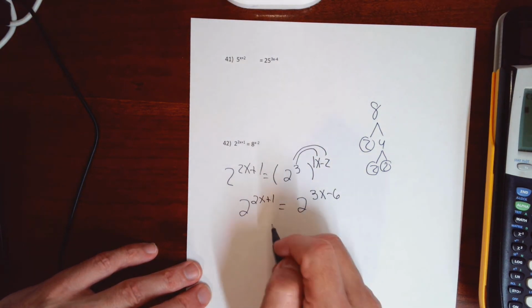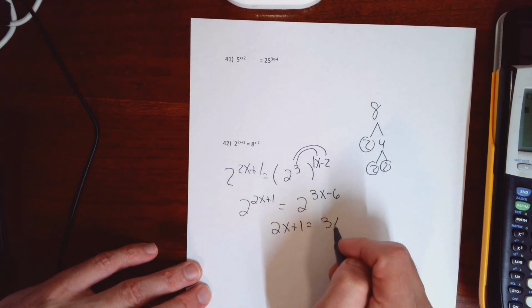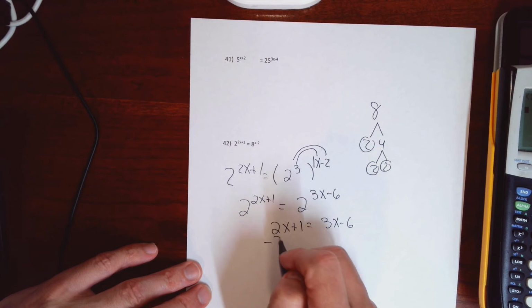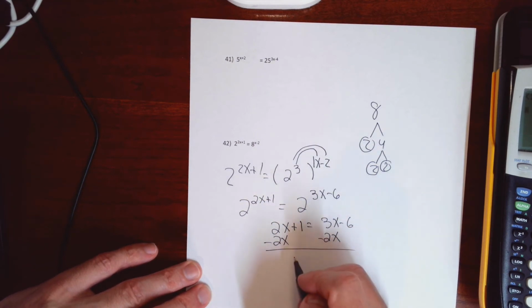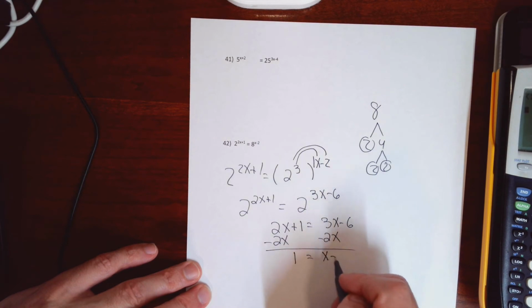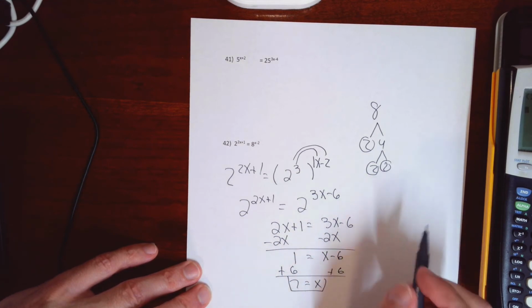Now that I have the bases the same, I can drop the bases and set the exponents equal to each other. And for me, it's probably smarter to subtract 2x from both sides and get 1 equals x minus 6 and then add 6 to both sides. That will give me 7 equals x. That's supposed to be the answer.